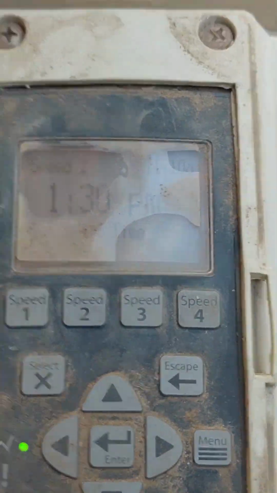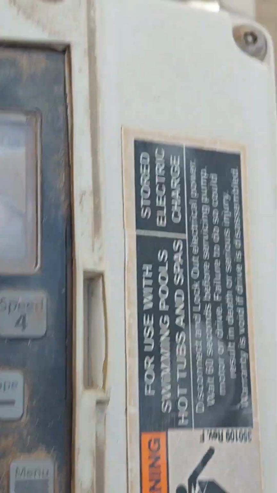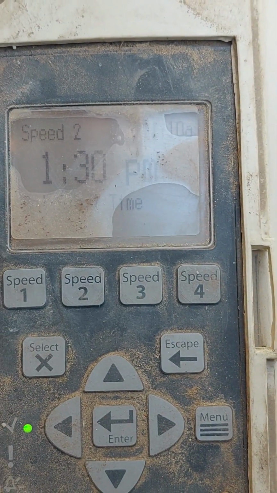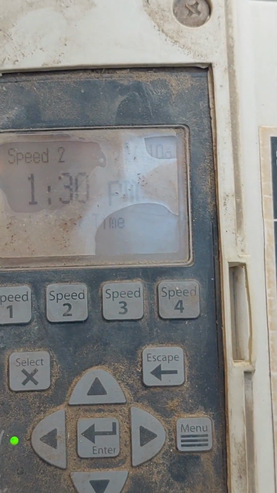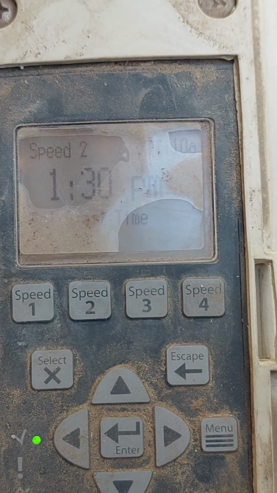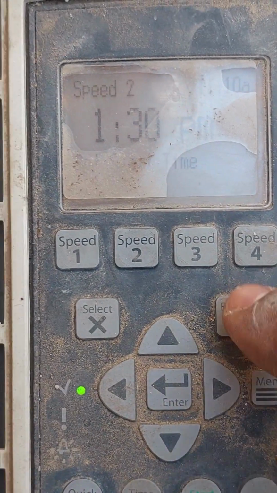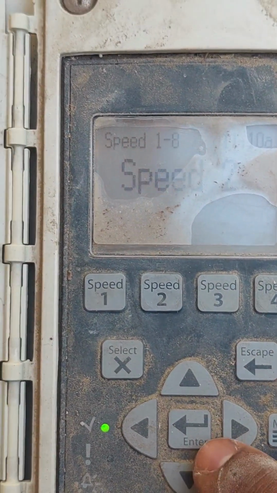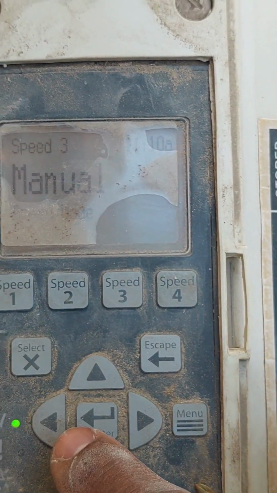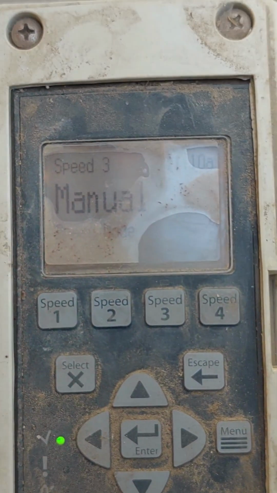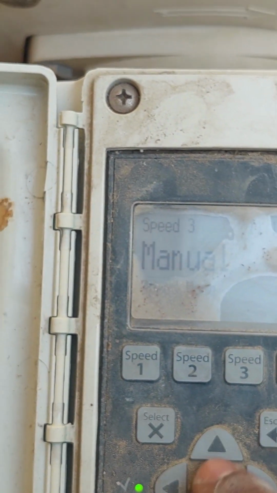So we're going to change this. We're going to check to see if there's any more schedules. There's 8 every setting. So we're going to escape. So we know we have 1 and 2 have schedules on them. So we're going to go speed 3. We're going to select that. And that's manual, which means there's no schedule. So we're going to get out of there.